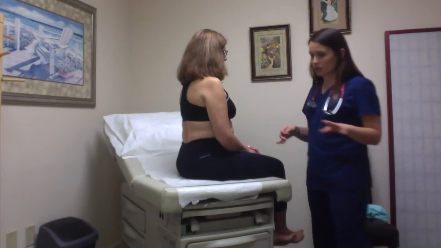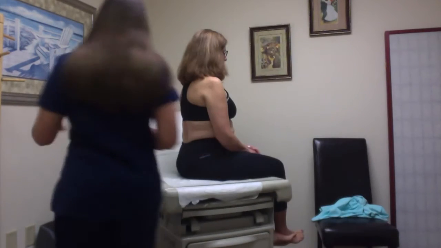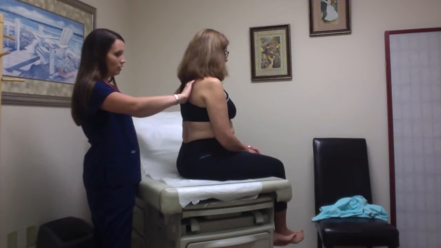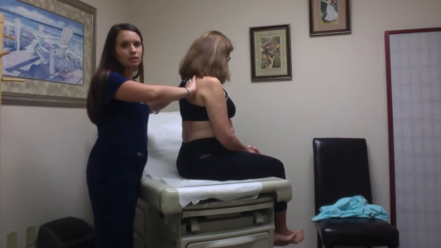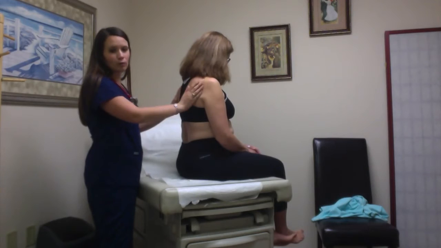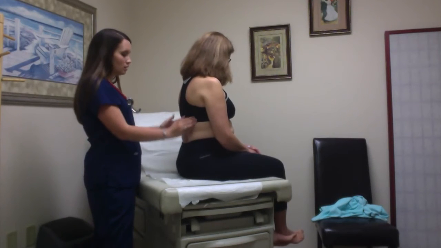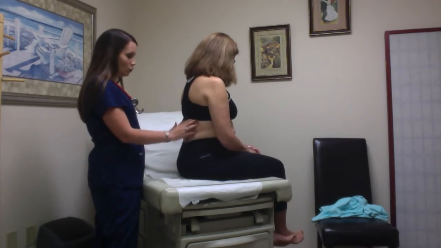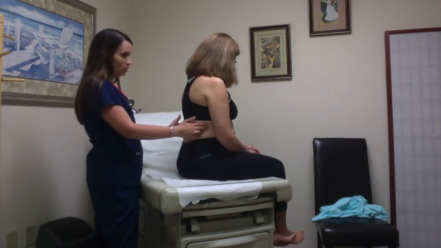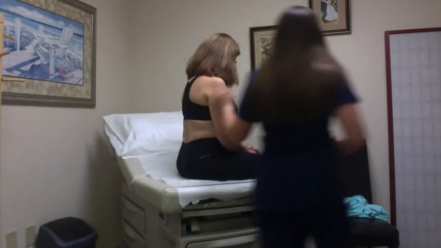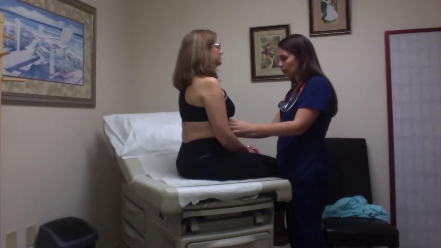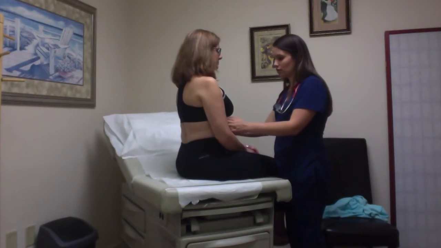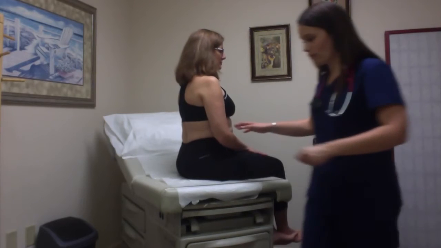Okay, everything looks good. So now I'm going to palpate, and I'm just feeling for any sinus tracts, masses, other abnormalities, crepitus. I don't feel anything abnormal here. I'm going to do the front as well. I don't feel any crepitus, any masses.